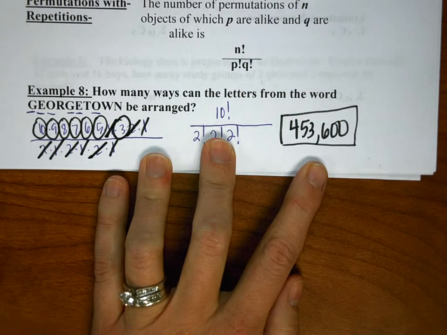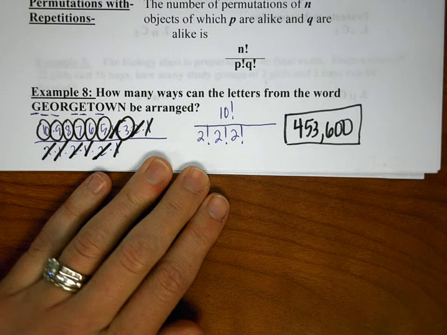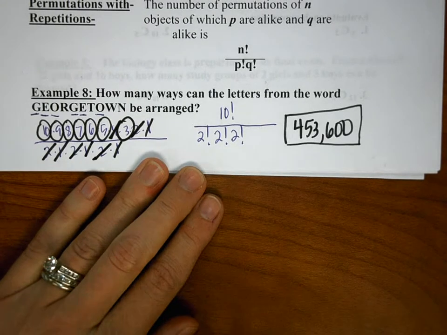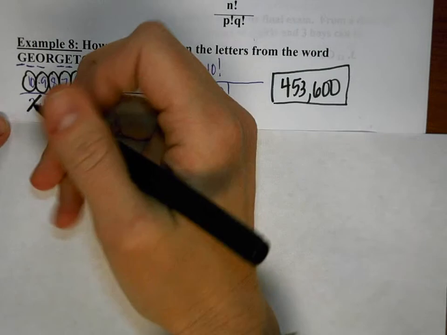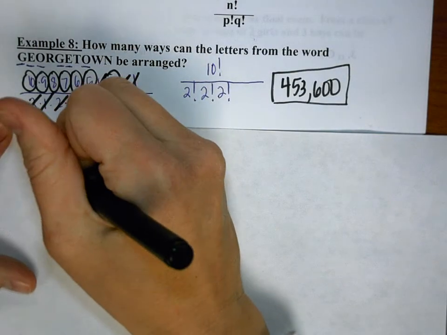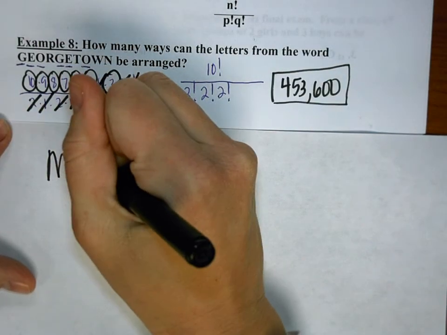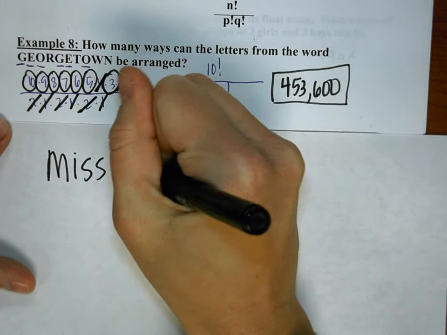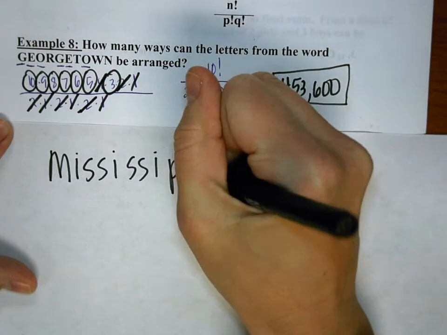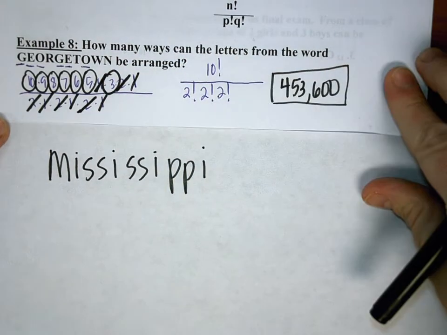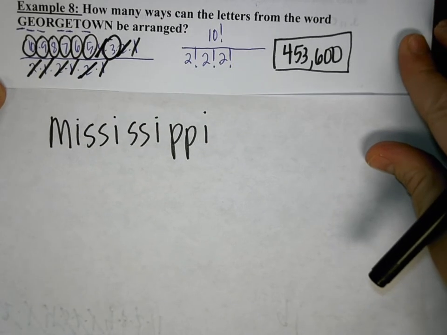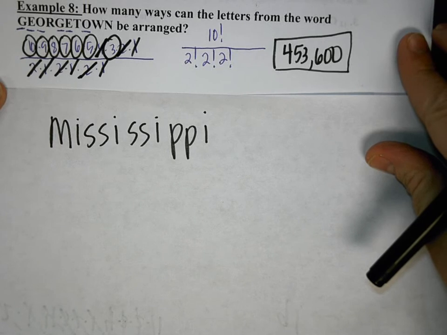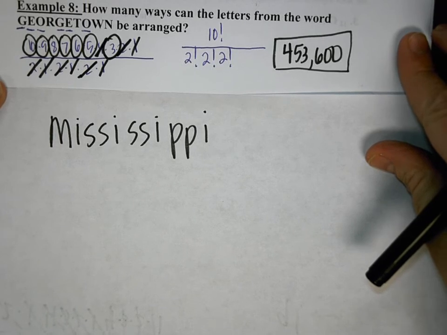Okay, and I think that this is a homework problem tonight, but we're going to do one more of these to make sure you guys know how to do it. You could do it on whiteboards or on the side of your paper, whatever you want to do. Your word is Mississippi. I've written it down for you in case you don't know how to spell it. The word is Mississippi.